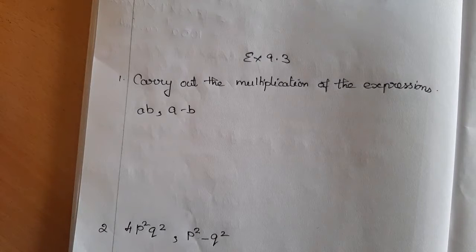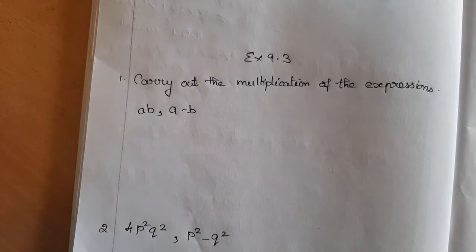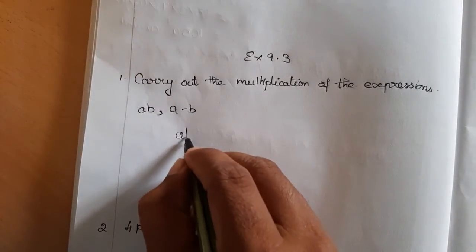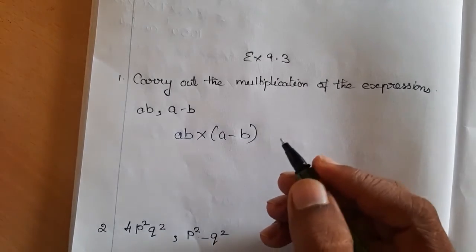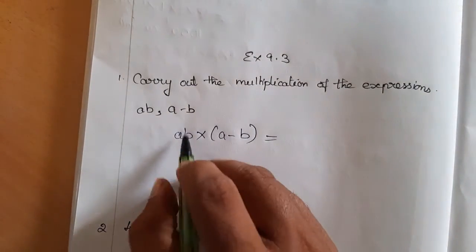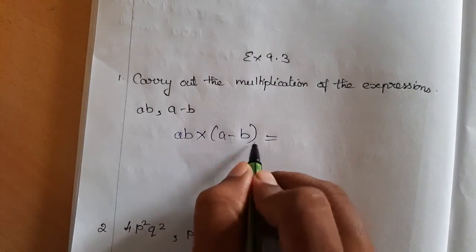Right? And here we go for the next exercise 9.3. Carry out the multiplication of the expressions. So here is given, we have to multiply. So first is the monomial and second expression is the binomial, right?